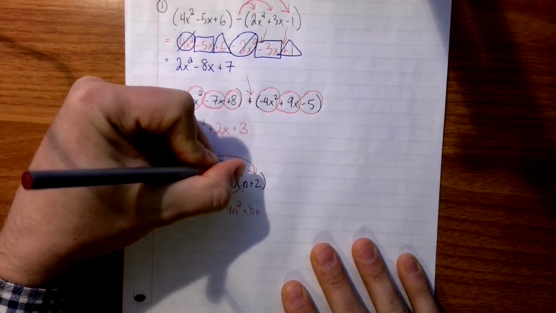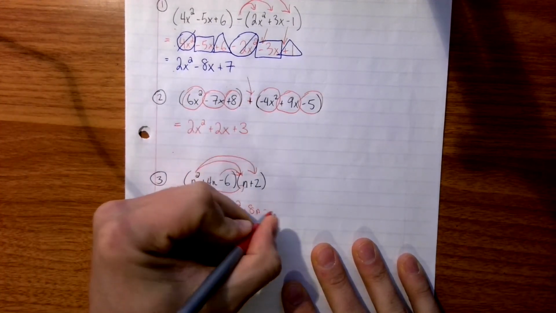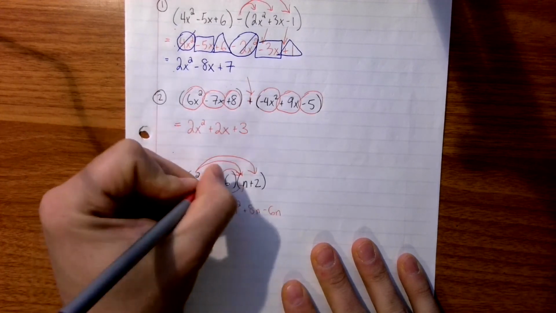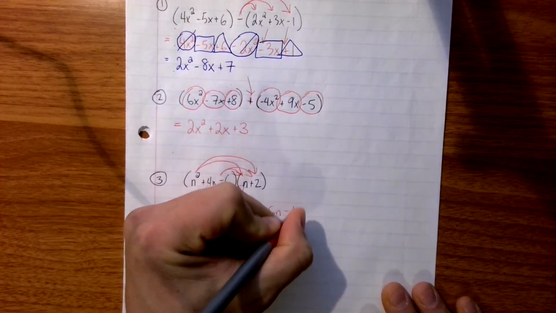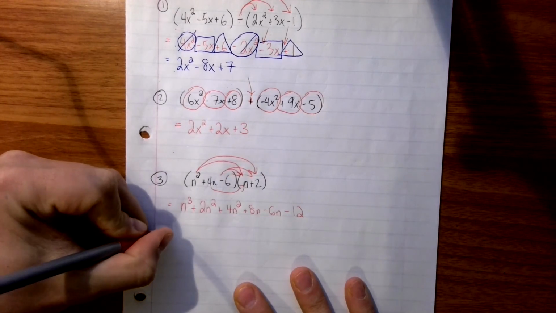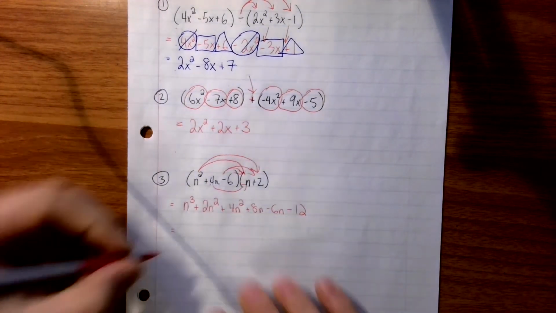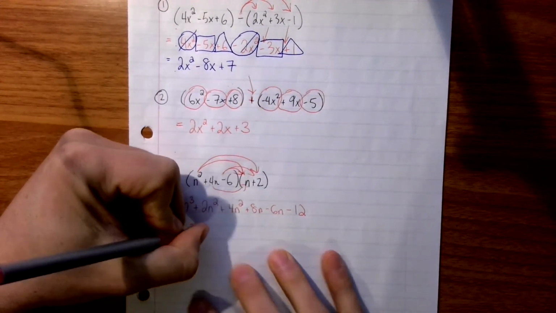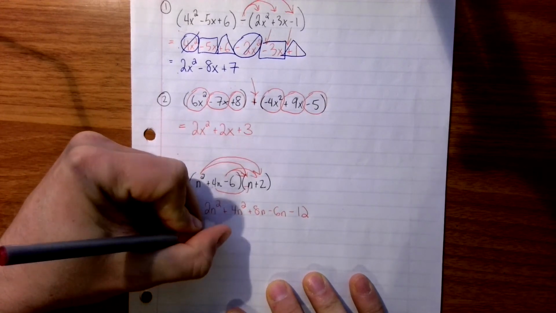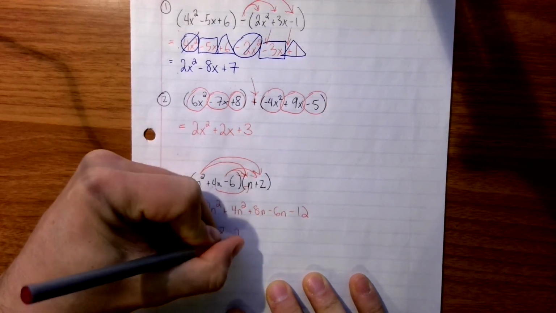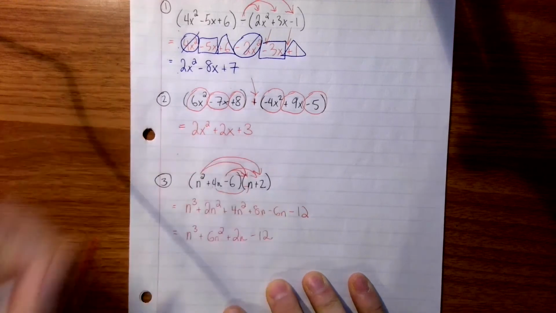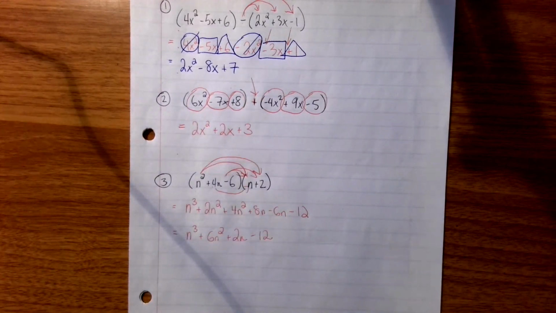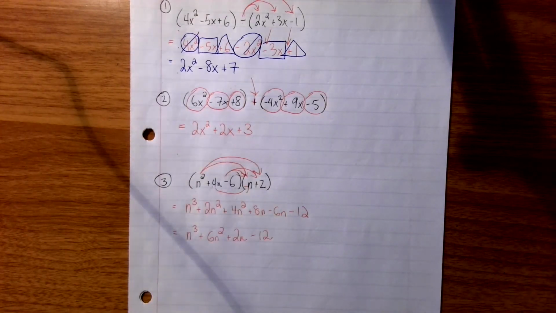And lastly, we're distributing this negative 6 to n, giving us negative 6n, and negative 6 multiplied by 2, giving us negative 12. The last thing we have to do is to combine like terms. Upon doing that, we should get an answer of n cubed plus 6n squared plus 2n minus 12.